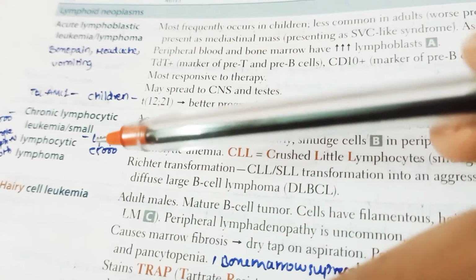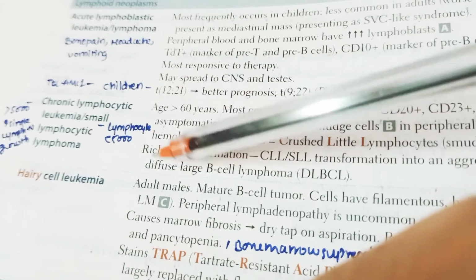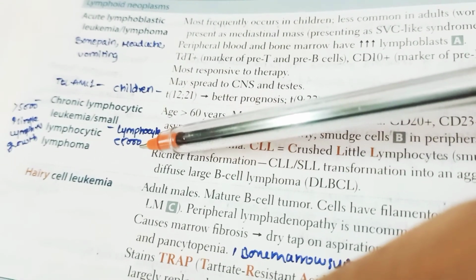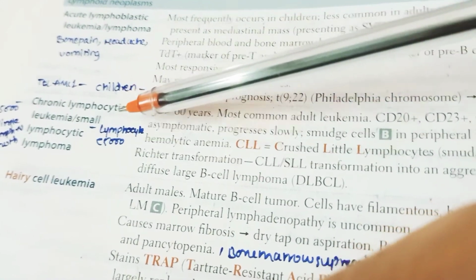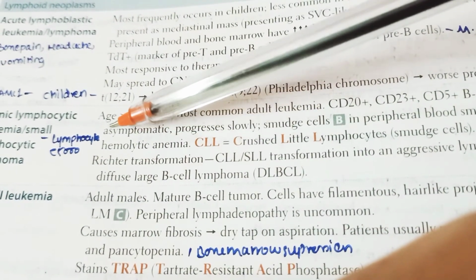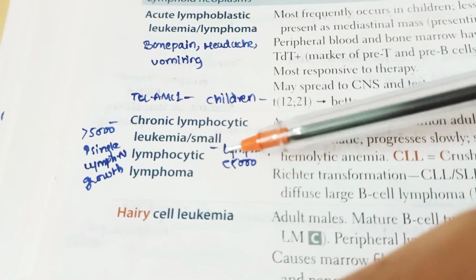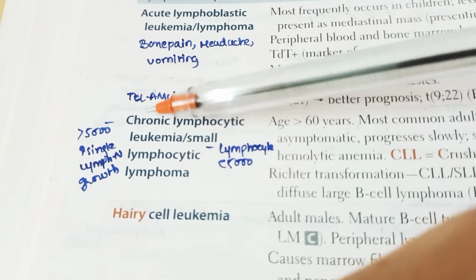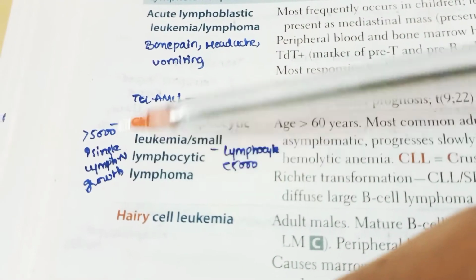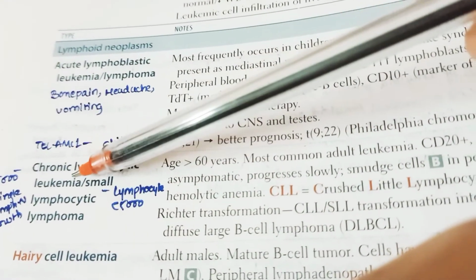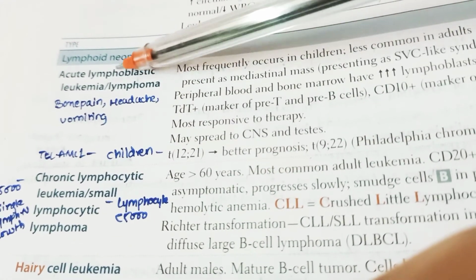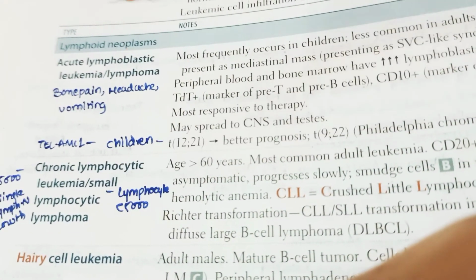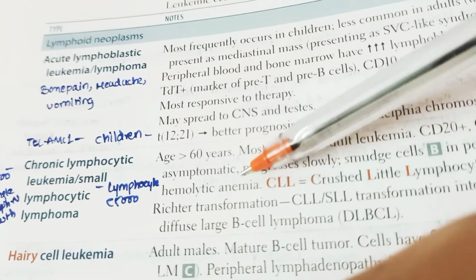Now coming to chronic lymphocytic leukemia or small lymphocytic lymphoma. Small lymphocytic lymphoma means lymphocytes are less than 5000, with lymph node growth. Chronic lymphocytic leukemia means lymphocytes greater than 5000. So how to remember this? It is chronic, right? So it is seen in adults, and it is lymphocytic, not blastic. Blasts are present in bone marrow, lymphocytes are present in the blood vessels, right? So it is seen in adults.